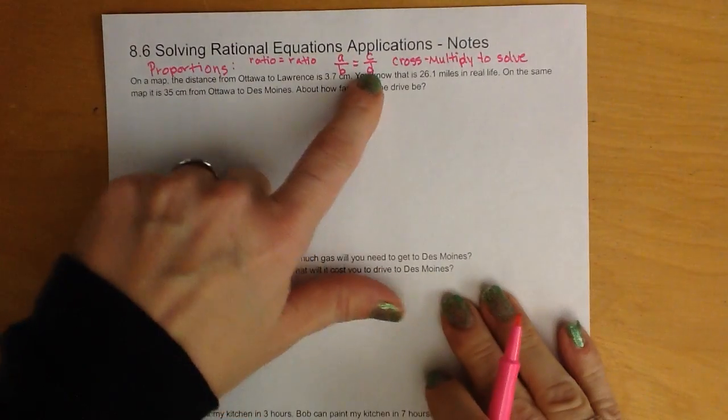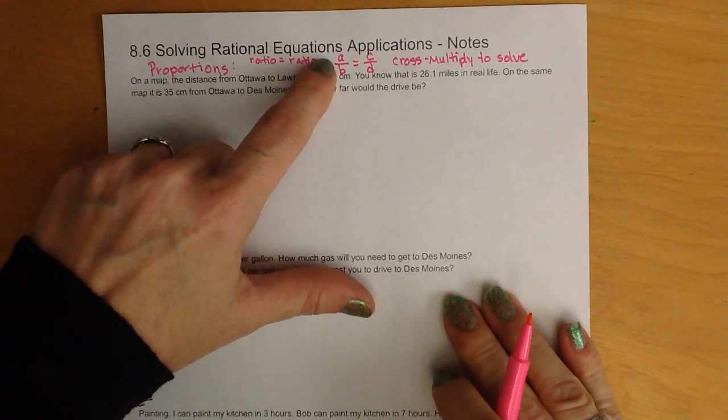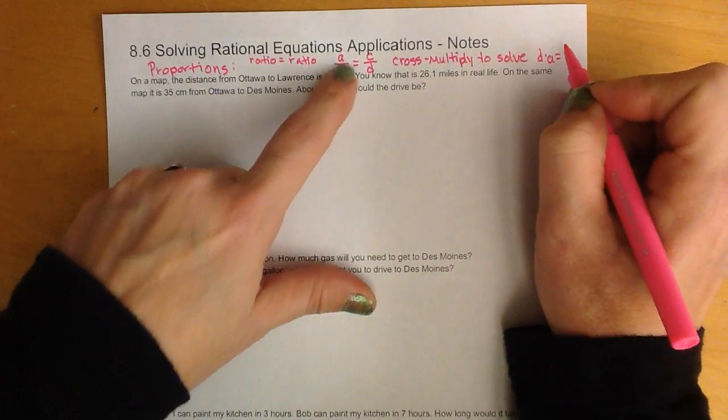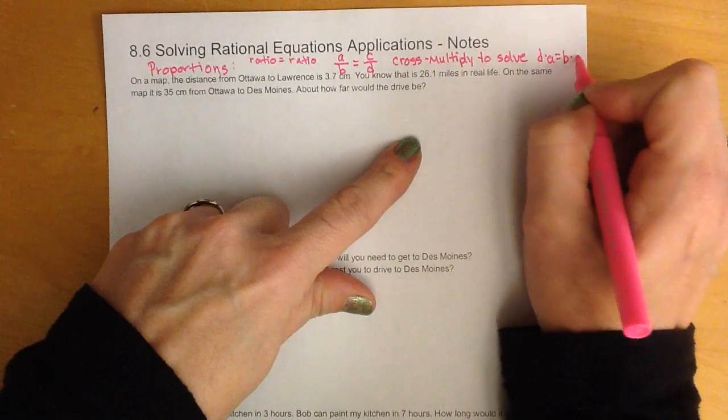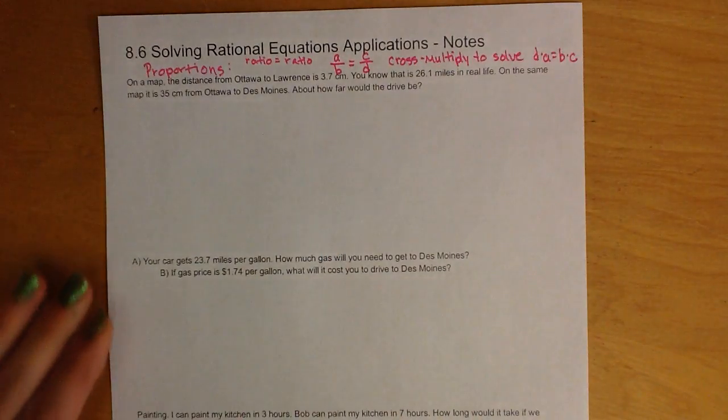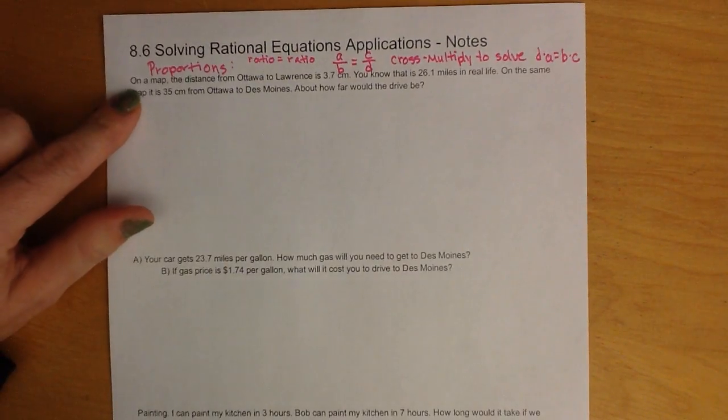So we're going to multiply the D times the A and set it equal to the B times the C. And we'll see that in some of our problems here. So let's start on our first example.